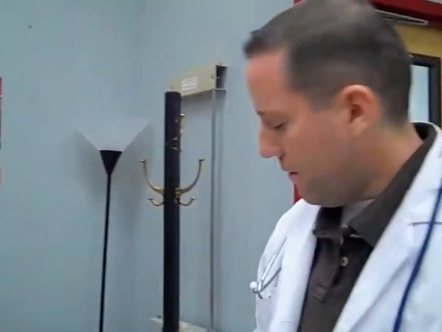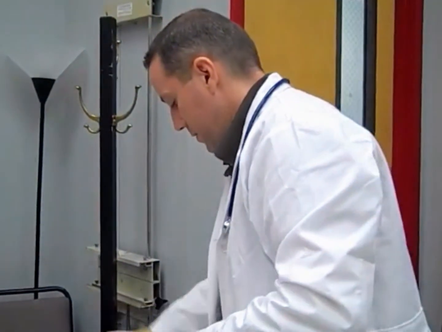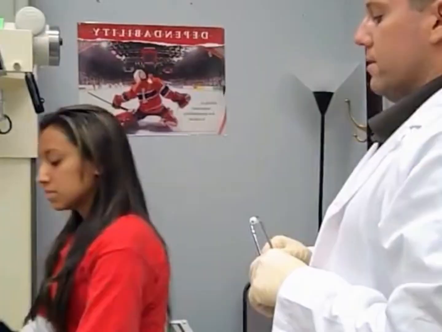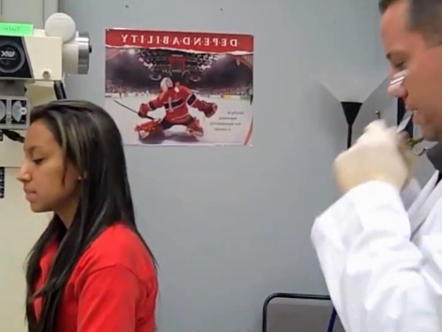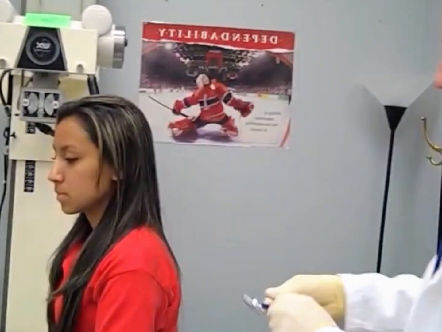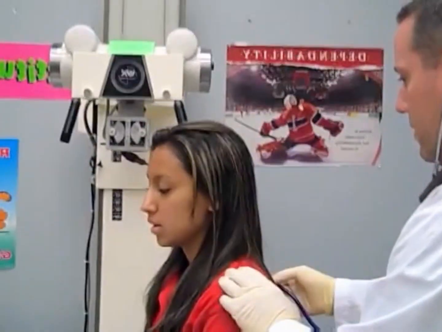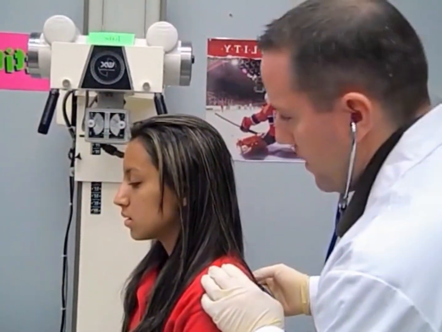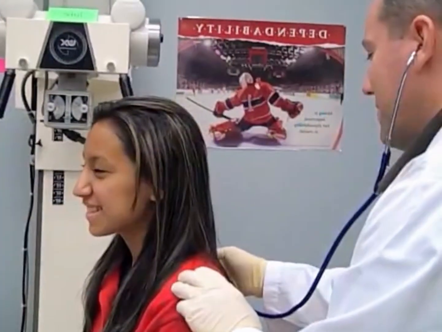Okay, she's also been coughing a little bit. So we're going to listen to her lungs. What you're going to do is you're going to slide around and put your feet up there. Okay. And every time I touch your back, I want you to take a deep breath with your mouth wide open. Let it out. Okay. Is your mouth open?